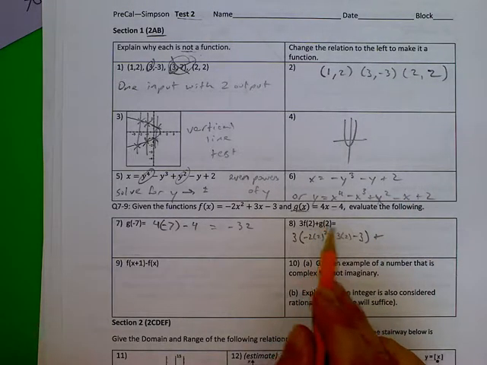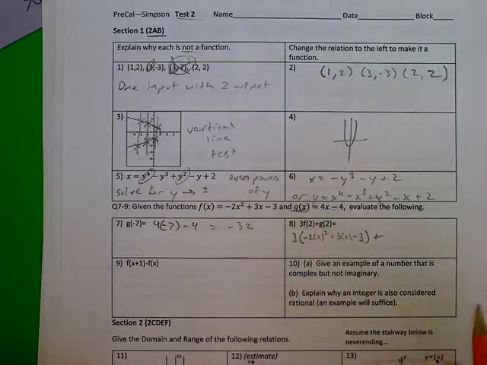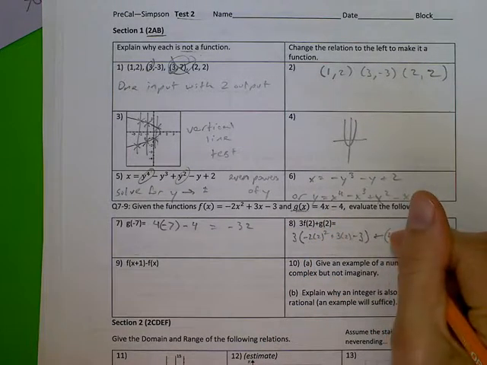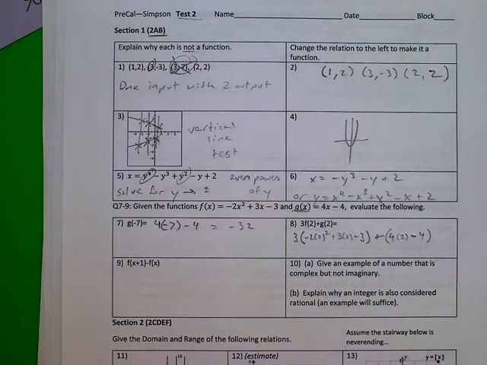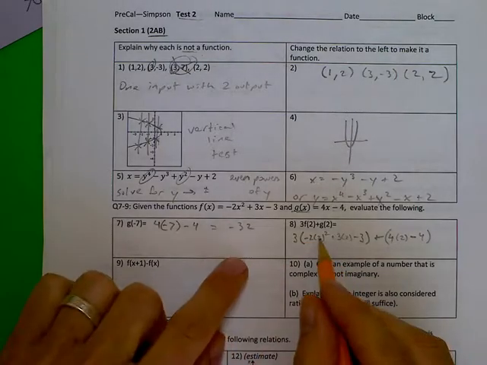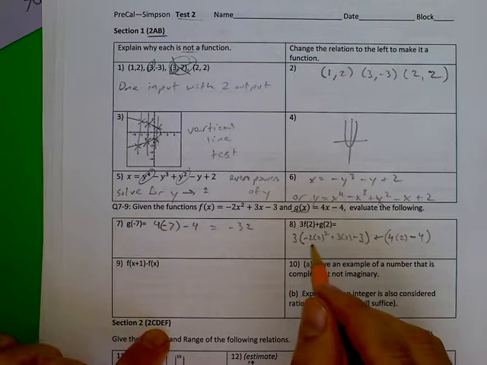Plus g of 2. What does g of 2 mean? It means take the function g and plug in a 2. So that's 4 times 2 minus 4. Okay, so what does that give me? I can just plug it all in my calculator if I want, or I can do this in my head. So 2 squared is 4, times negative 2 is negative 8.